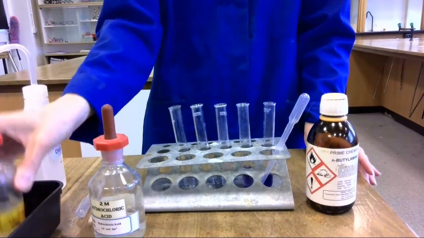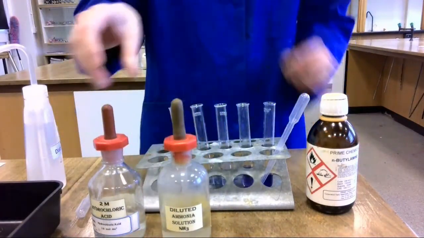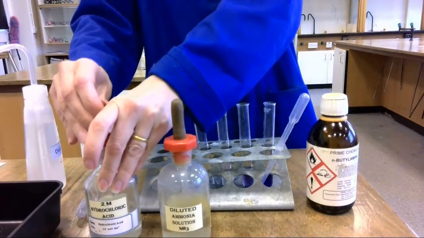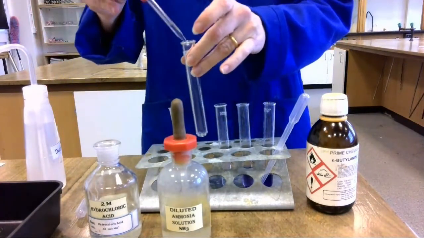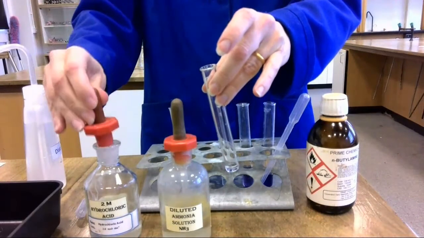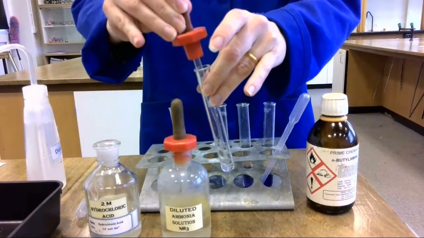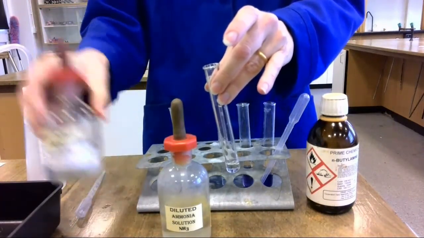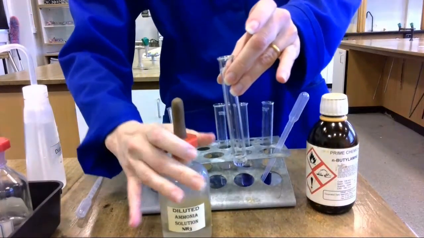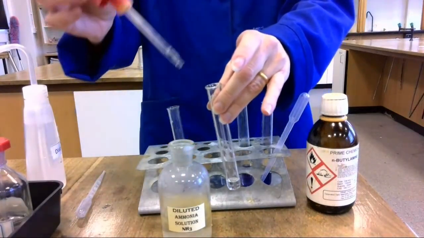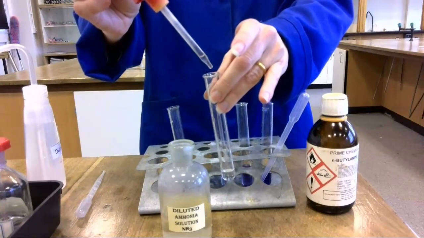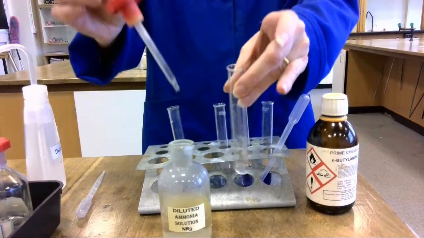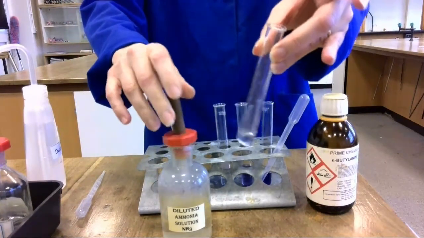And we're going to repeat the same experiment with the ammonia. Again, if I take my hydrochloric acid, and again I want about 2 centimetres cubed of this, like that, and I add a little bit of ammonia, and again you should see that it's quite soluble.